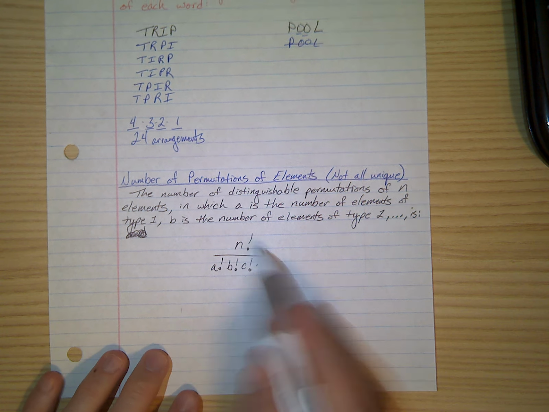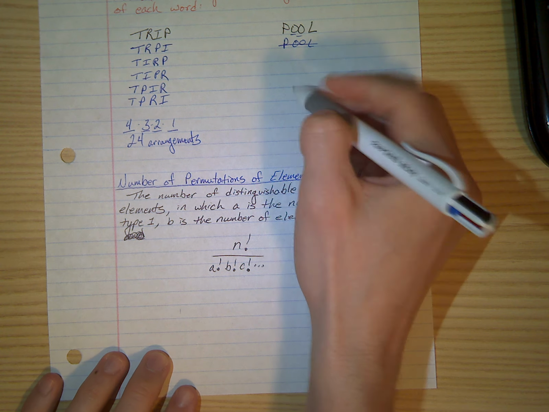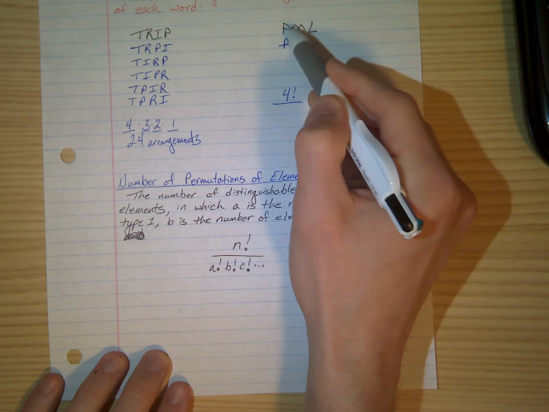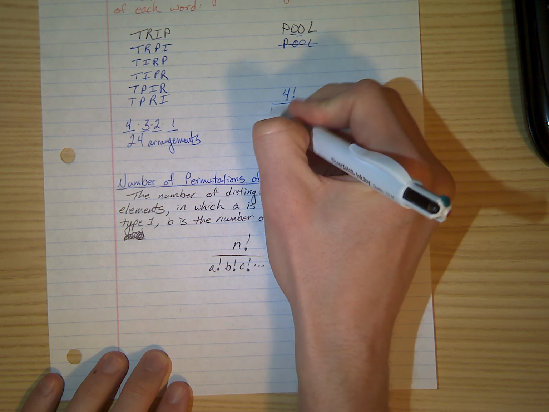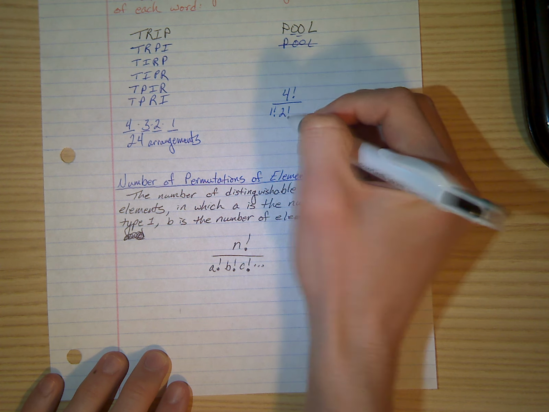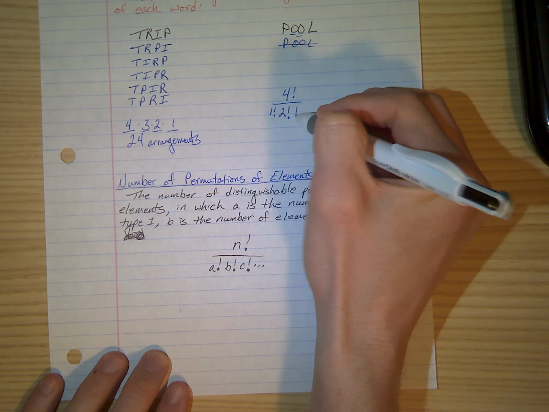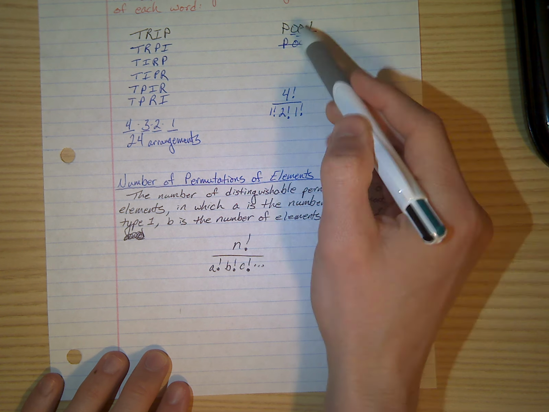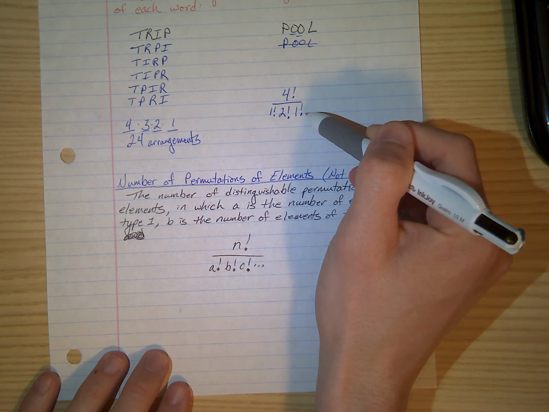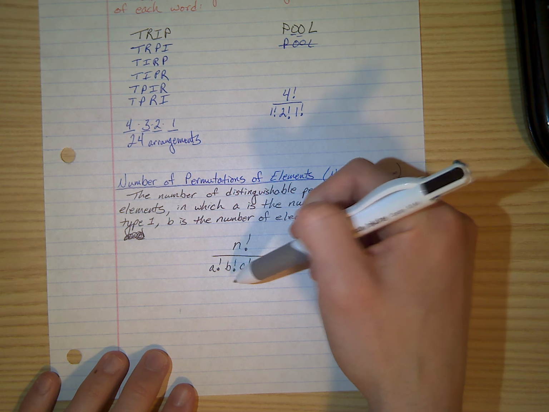So if we were to do this formula up here, again, you have 4 letters, so 4 factorial, but there's 1 P, so you divide by 1 factorial. There are 2 O's, so it'd be 2 factorial, and L, there's 1 element of type 3. So 3 different elements all multiplied together in the bottom there.